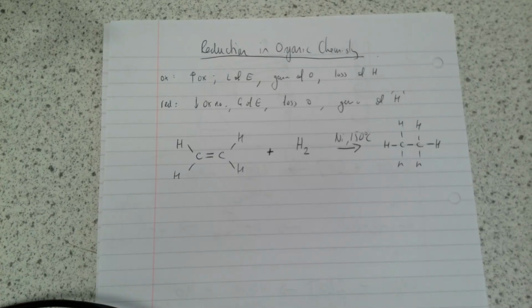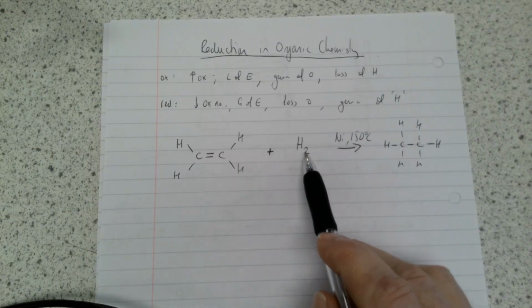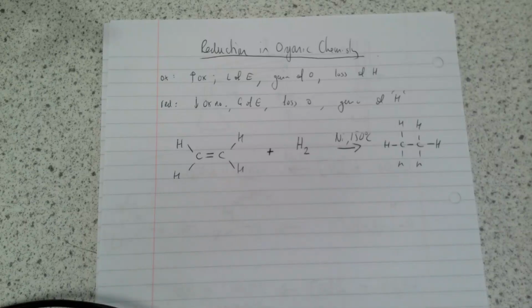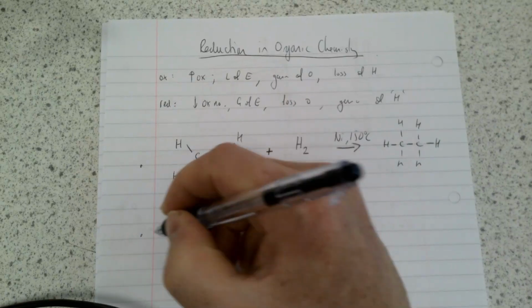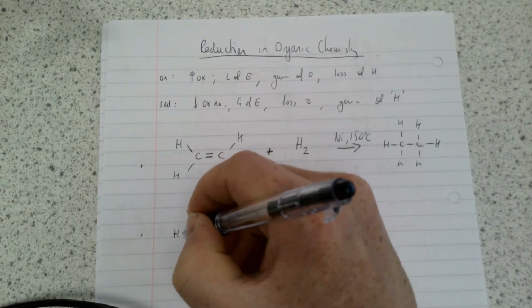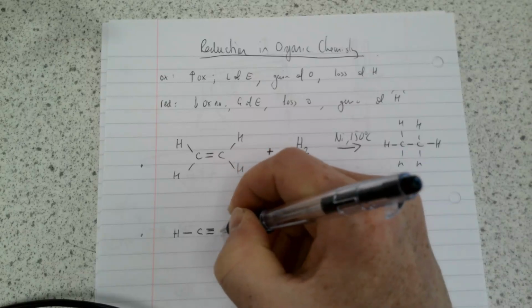Okay, so this is one of the reactions of alkenes. It's an addition reaction, isn't it? You're adding something across that double bond. Okay, so that's one reduction. This is similar. You haven't seen this before, but it's almost exactly the same idea.